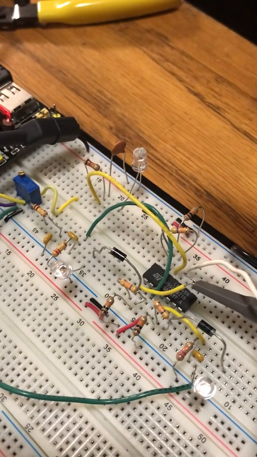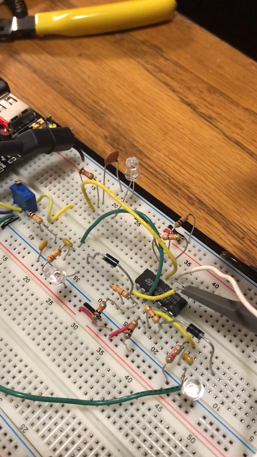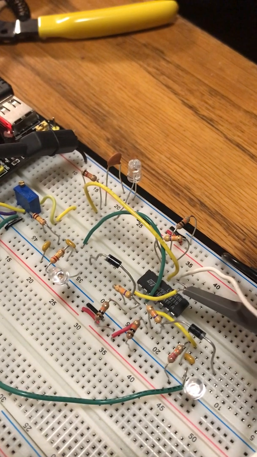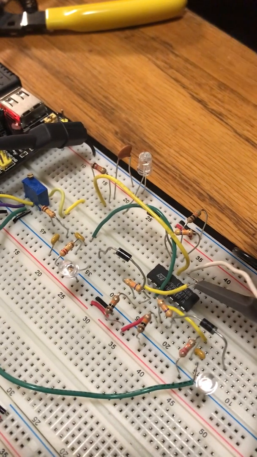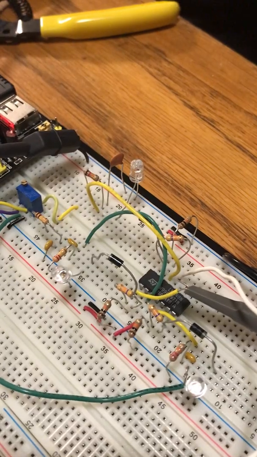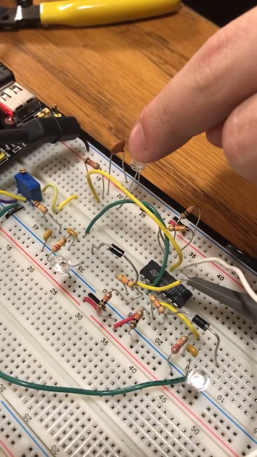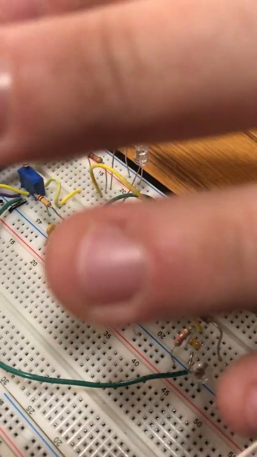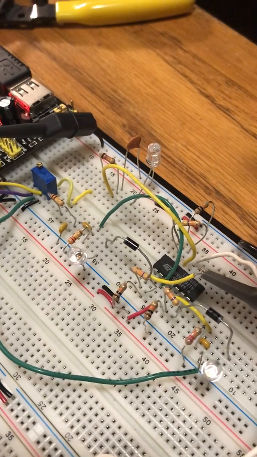So we've centered the low pass at around 100 hertz, the band pass at around 1 kilohertz, and the high pass at around 10 kilohertz. So we have a decade-based frequency identifier. As we do an AC network sweep, these LEDs light up and dim according to what range they're in.